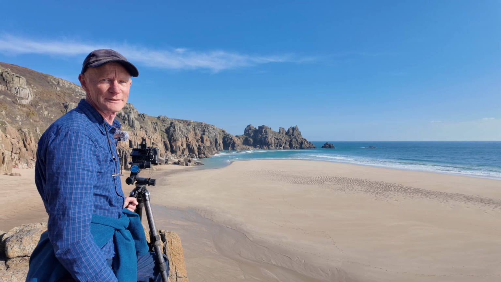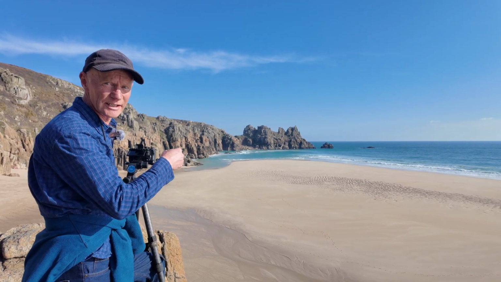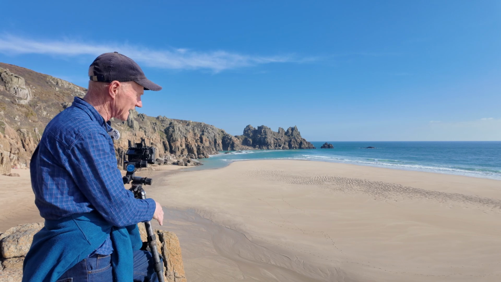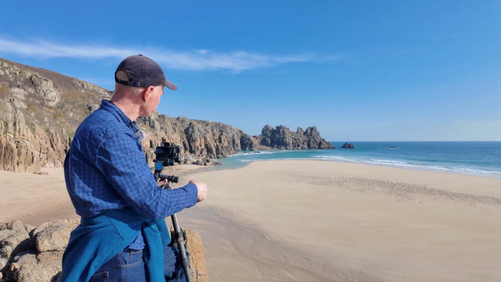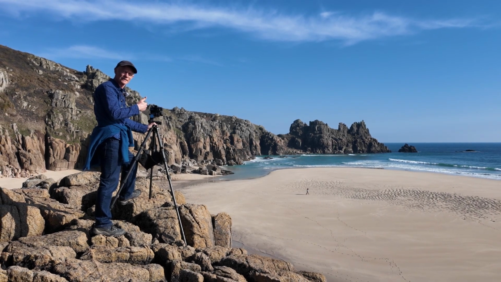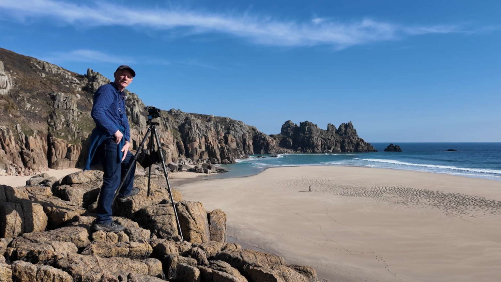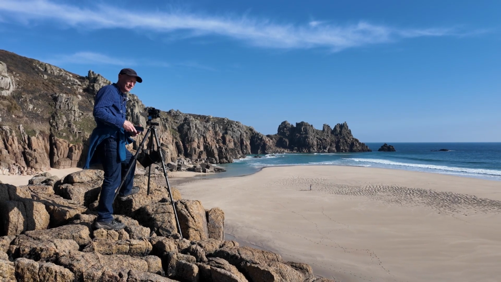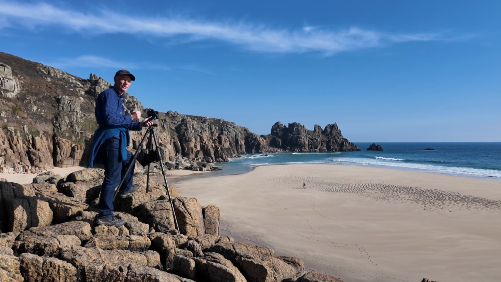So I'm here at Pedn Vounder. Fantastic beach, isn't it? And I've just got a shot lined up, and I'm using this rock here on the left-hand side as a kind of foreground to add a bit more depth to the shot. So there are several ideas for how you should get this in one shot. Well, you can use the hyperfocal distance if you want to use your phone and get an app that will actually tell you the hyperfocal distance for your lens for this shot.